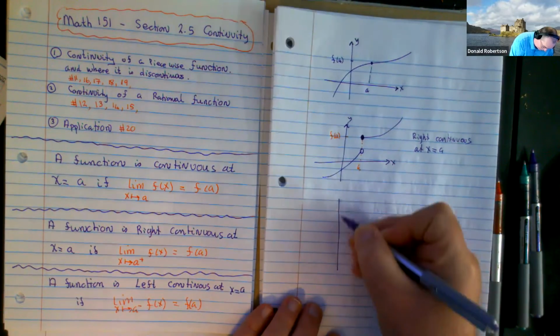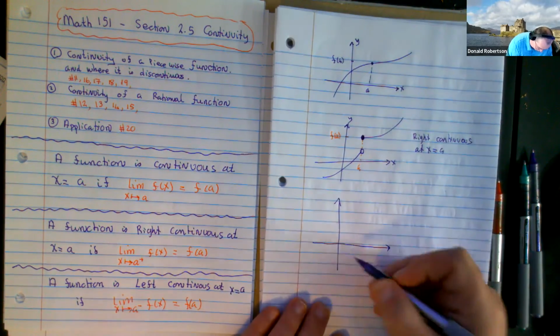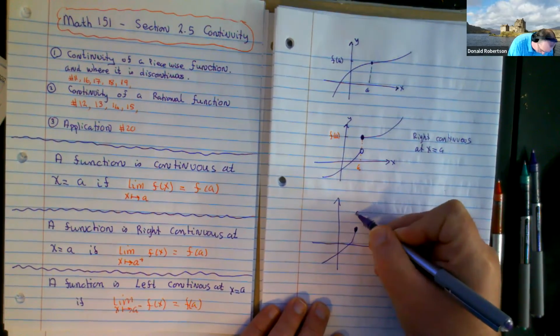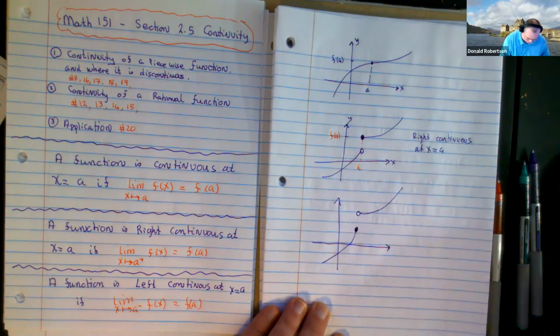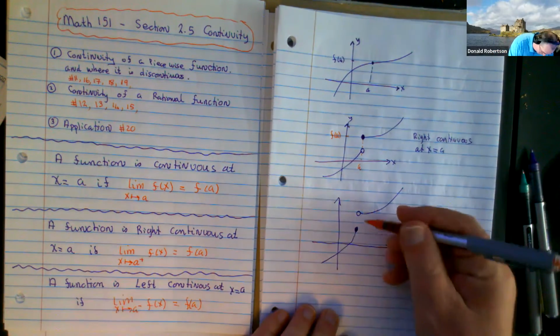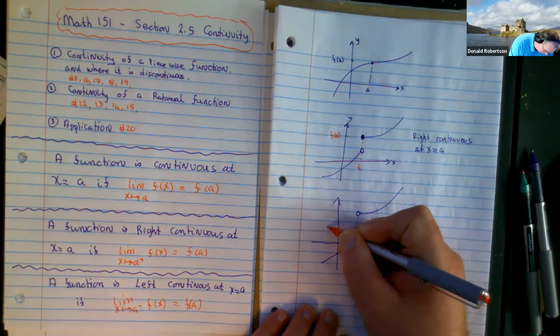And then lastly, you can have left continuous, which would look like this. Only the left branch has the dot at the end of it. And this is where x equals a is, and this is the value of the function.